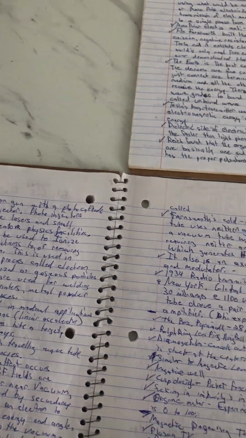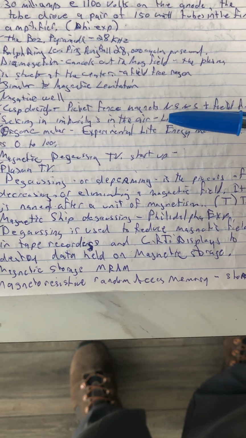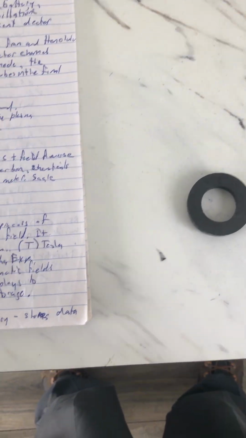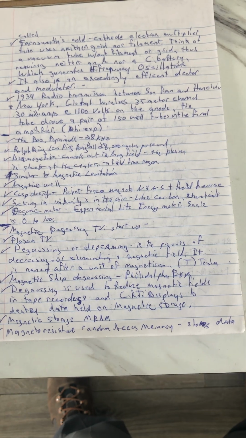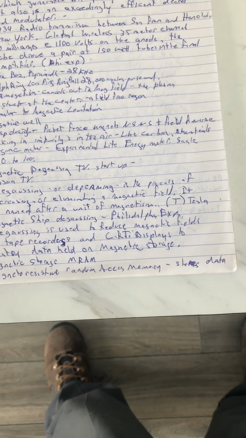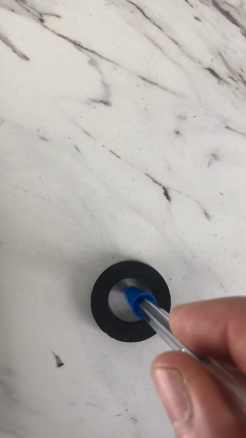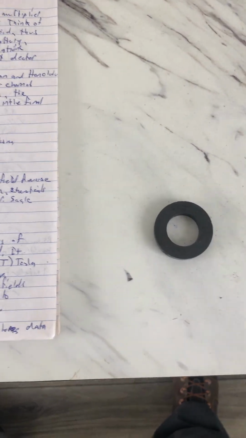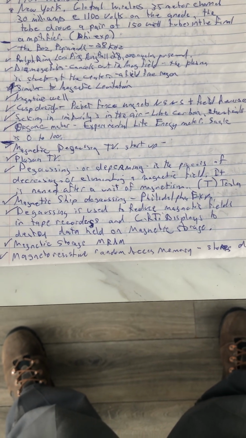So this is when we get into magnetic degaussing. Okay, so degaussing is trying to wipe out the magnetic field in a certain area. Just like I said, at the center of this magnet, there's no magnetic field. It's like it's degaussed because it's 0G. That's where the term degaussing comes from.